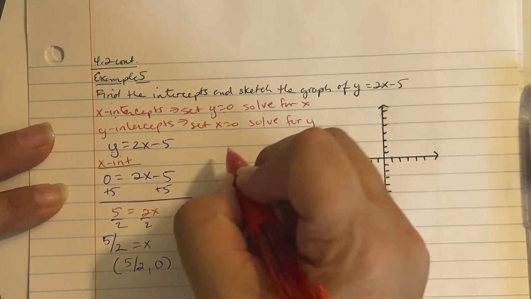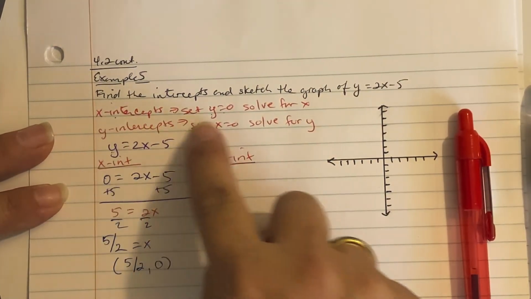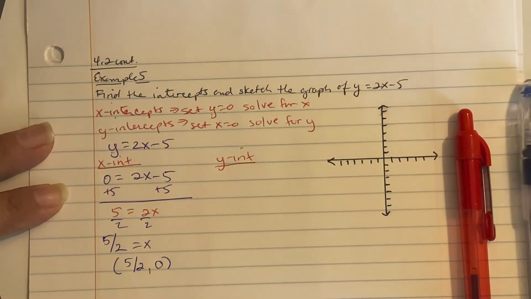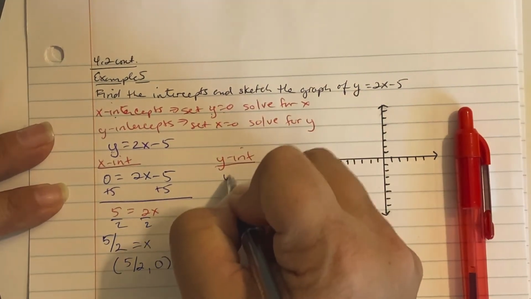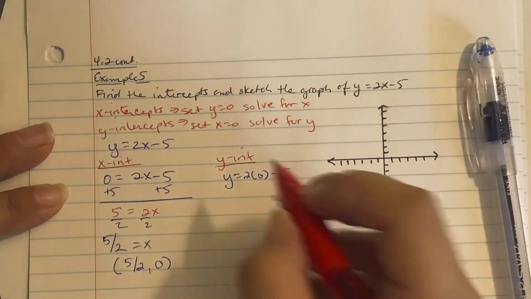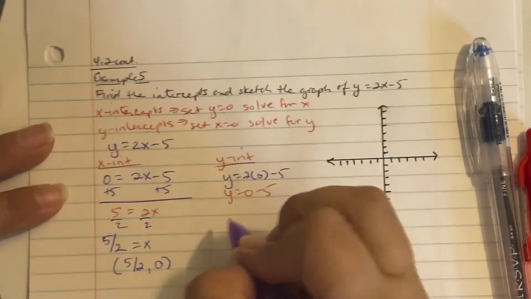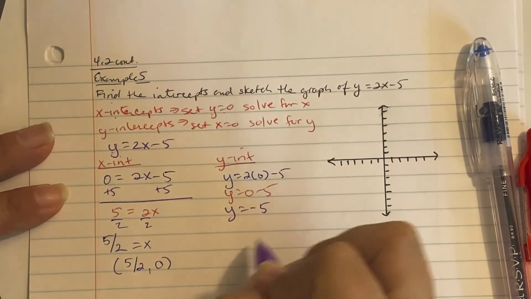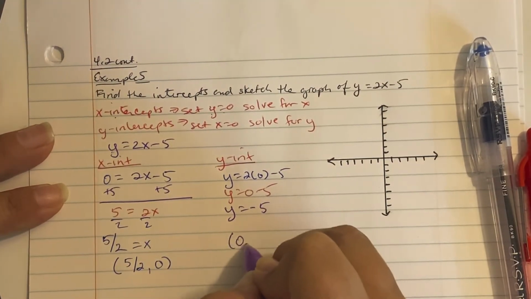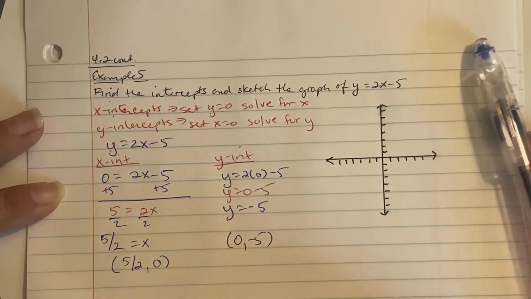Then we need to find the y-intercept. Remember that the y-intercept says you're going to set x equal to 0. So we have our equation, y equals 2 times 0 minus 5. So we get y equals 0 minus 5. So y equals negative 5. So we have the ordered pair 0, negative 5. These are your 2 points that you need to graph a line.